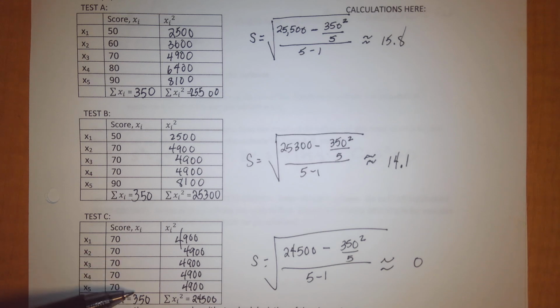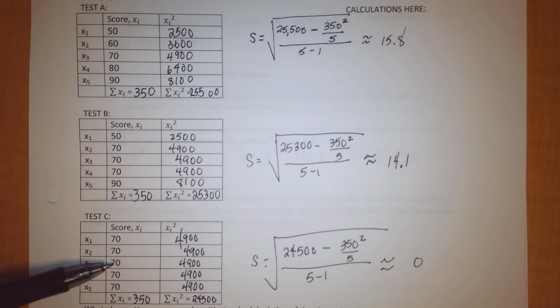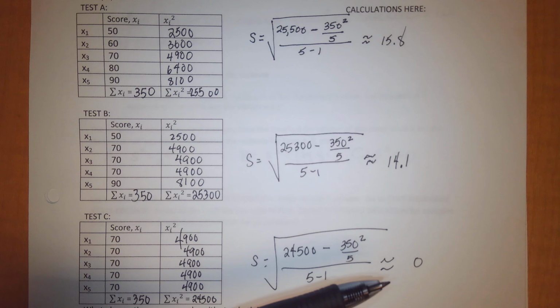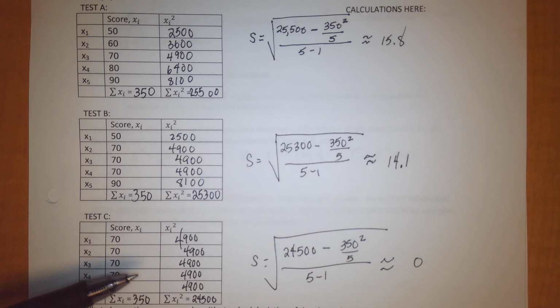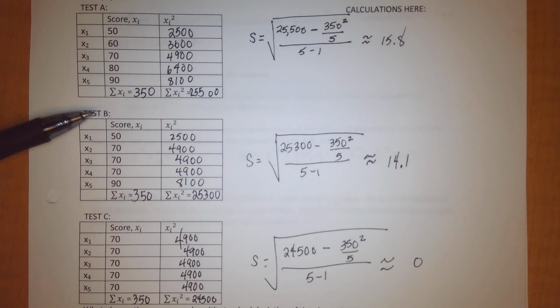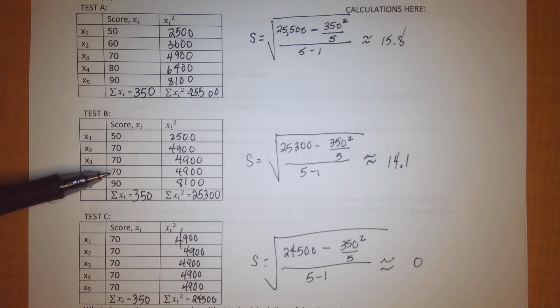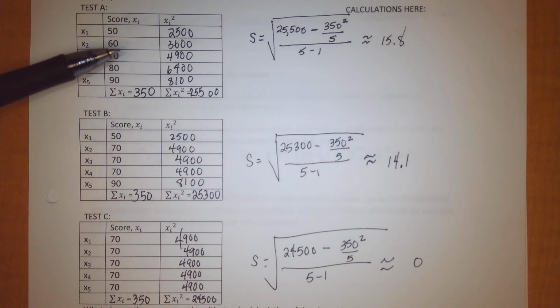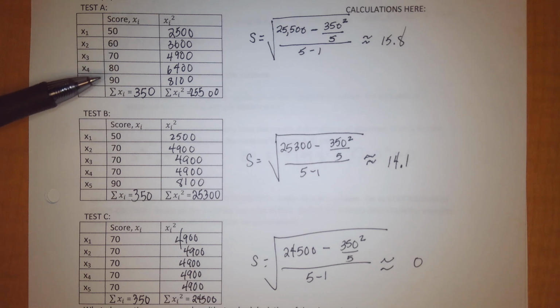This one has a standard deviation of 0 because each of these values is a distance of 0 from the mean. Remember, the mean and the median was 70. So how far are each of these other values from the mean? Well, they're 0 away, so the standard deviation is 0 because all of them are the same value, which is the mean. You can see that this one has a smaller standard deviation because we have more values that are right at the mean and only 2 values that are away from the mean. So it's going to have a smaller deviation because only 2 values are away from the mean, where this one has 1, 2, 3, 4 values that are away from the mean.